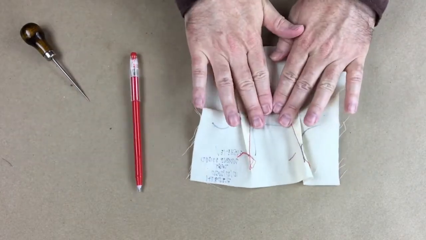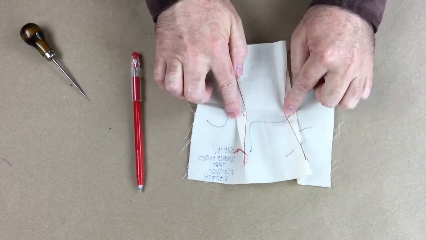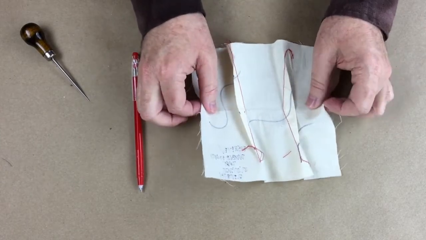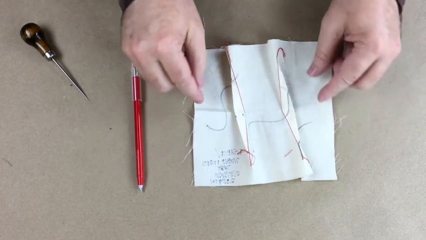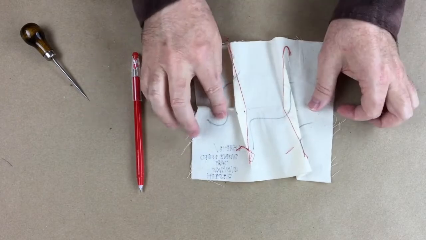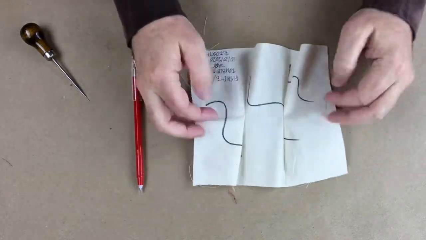Now I've chosen to press these away from each other, and that's just so that I can see the sample. But of course, in your garment, you will have to refer to the design for which way the darts should be pressed, because that may actually be a design detail.